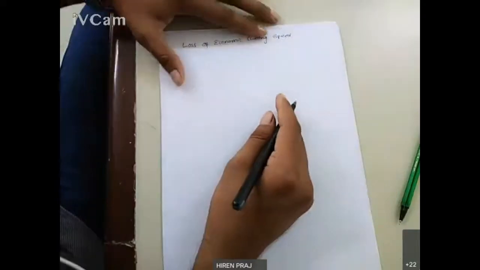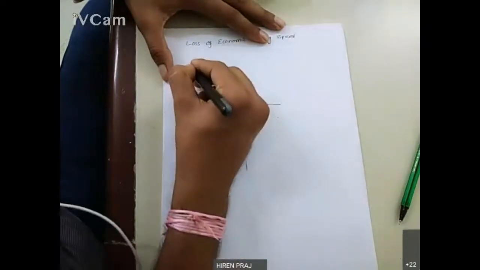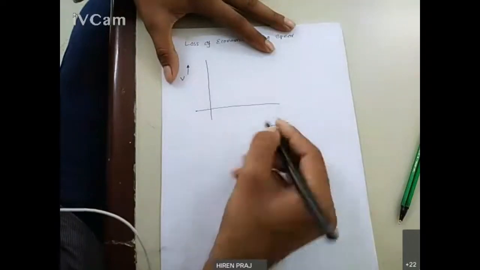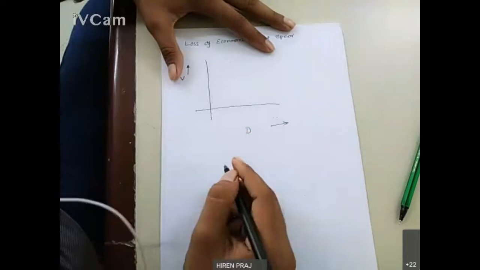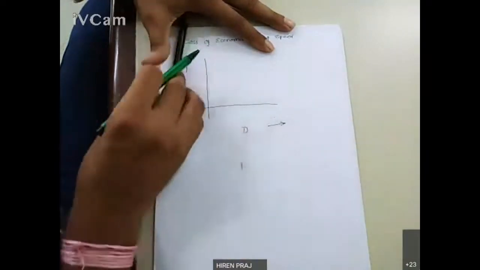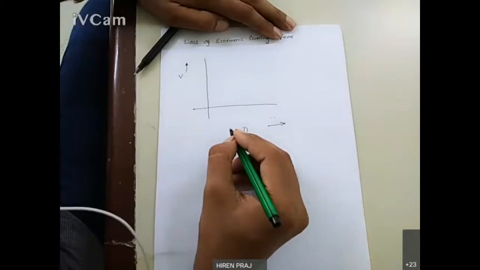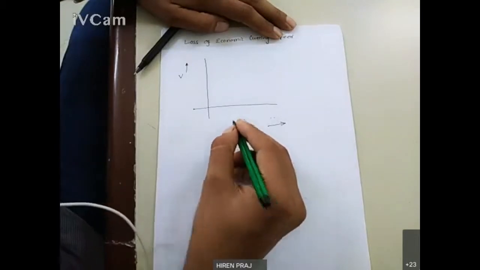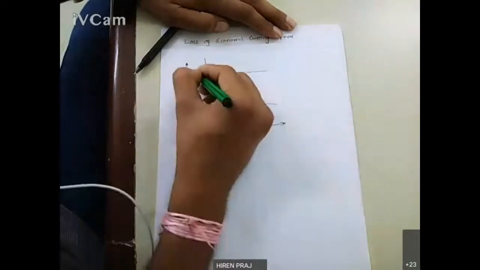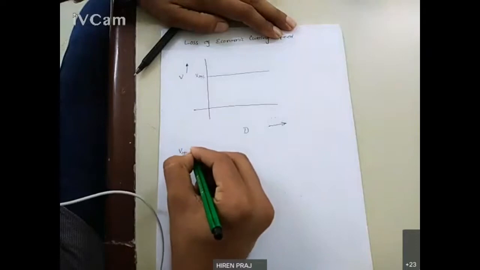So let us consider one graphical representation. On vertical axis, we have cutting speed V, and on horizontal axis, we have diameter D. Now, as we discussed, for particular cutting parameters like speed, feed, depth of cut, and for a particular combination of machine, cutting tool material and workpiece material, we have some optimum cutting speed, right? So I call this V optimum.